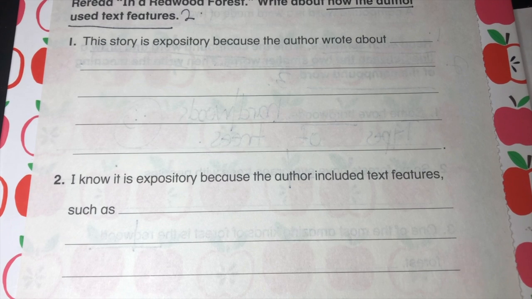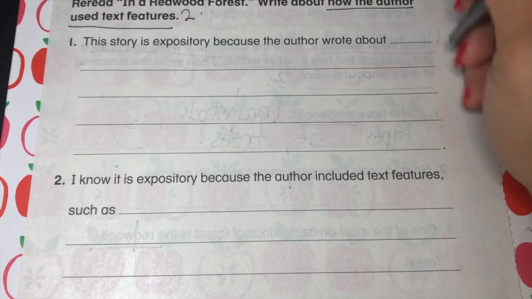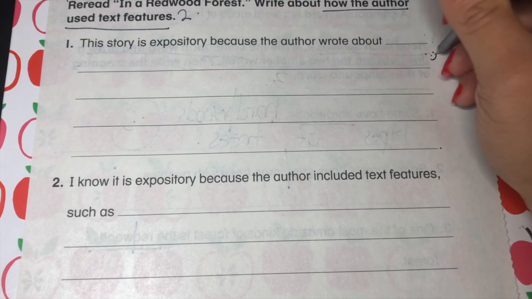Number 1. This story is expository because the author wrote about a redwood rainforest, and they explain to us the key features or the important things that make a redwood forest different. So if you put the topic for number 1, then you got a happy face, okay?